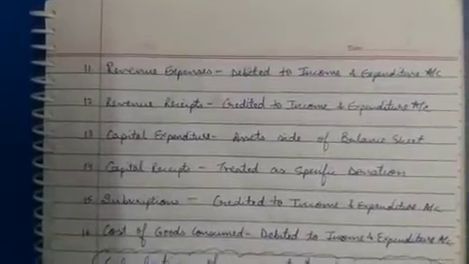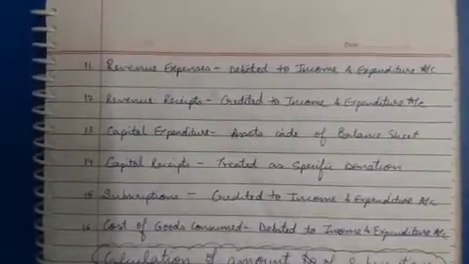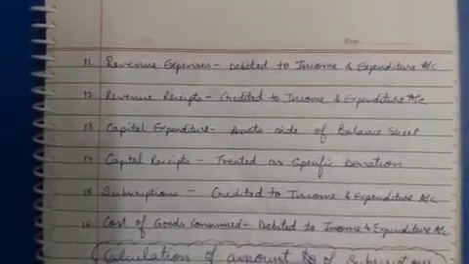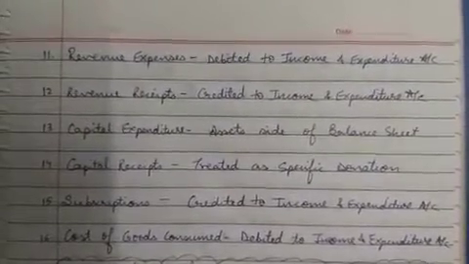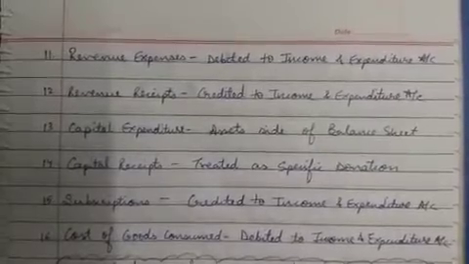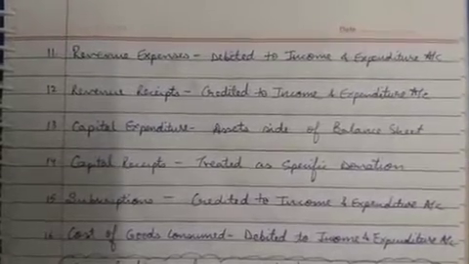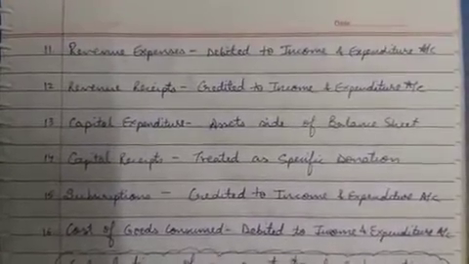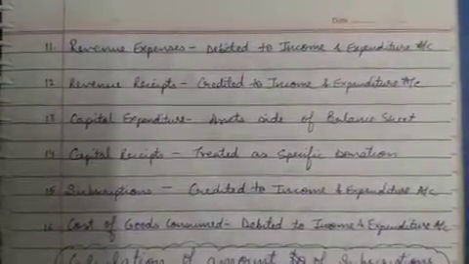Lastly, cost of goods consumed. These are quite frequently used by the organization during the year. Since it is being used by the organization quite frequently, it is a revenue expenditure. Hence, it needs to be debited to income and expenditure account. For example, stationery. Stationery items are quite frequently used by the organization during the entire year. The amount of stationery consumed during the year will be debited to income and expenditure account, while the balance of the stationery will be shown as an asset in the balance sheet.